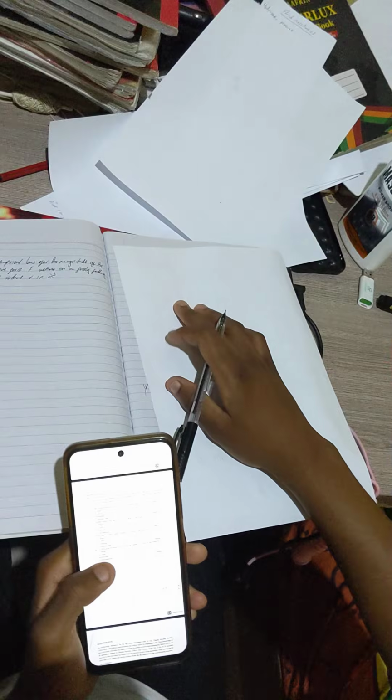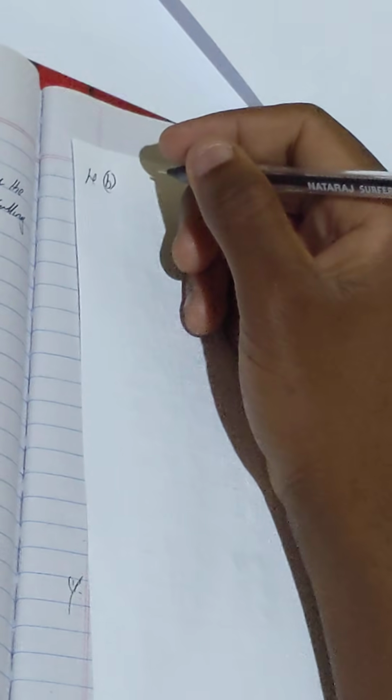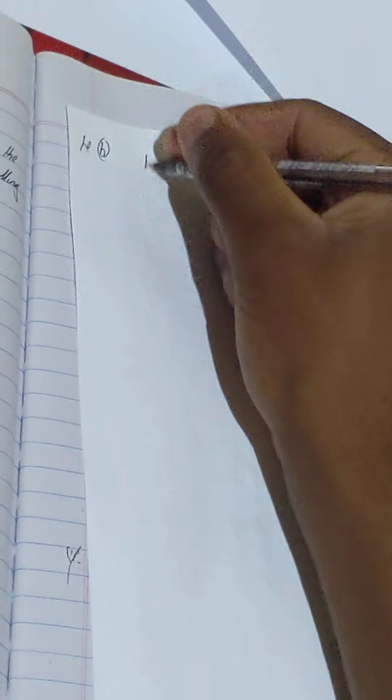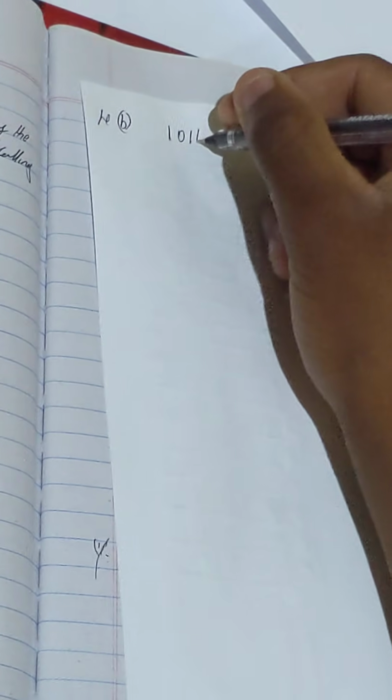Question 2 reads, so another register, so this is question 4B from the exam. This question reads, another register uses the value, so our value is 101101 in base 2. So another register uses the value, write its equivalent in binary. So you're going to start with converting it to binary. This is already a binary number, so there's no need to convert. You leave it just like that.